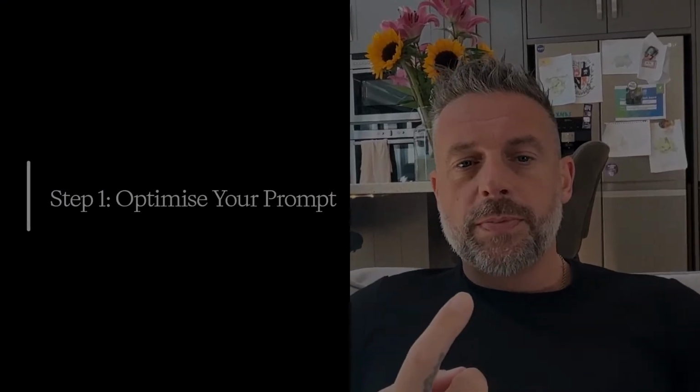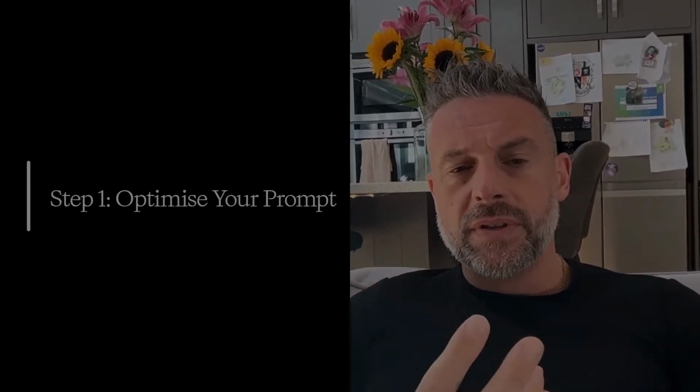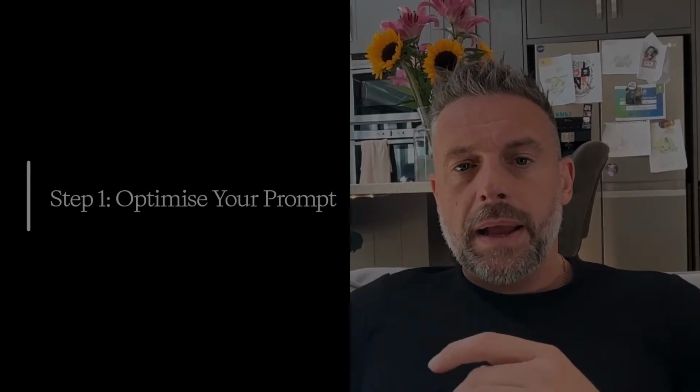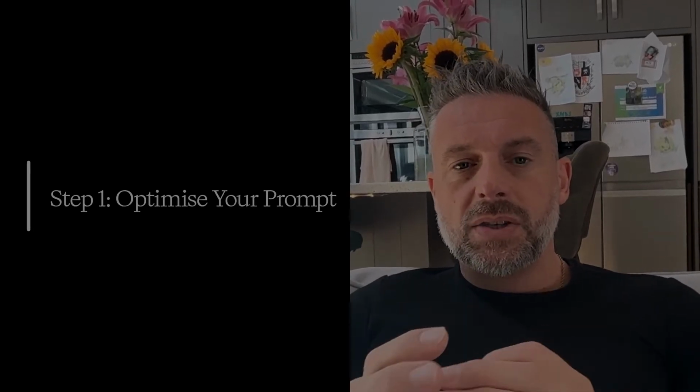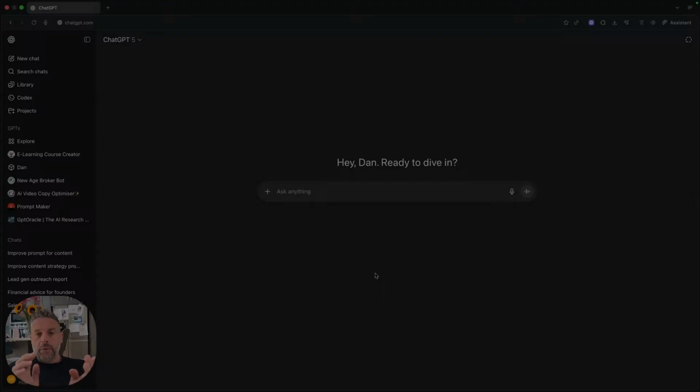So step 1 of this process, and there's going to be 4 different steps, is to optimize your prompt. When I say optimize your prompt, I mean just improve the quality of it. It's all about the prompting with AI. You can give a really rudimentary basic prompt and get a pretty basic response from AI, or you can give it a really nuanced, detailed prompt, which you'll get a lot better response from. So this is what I'm going to show you now.